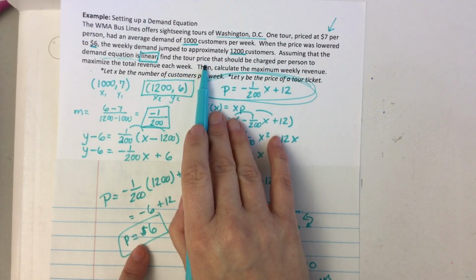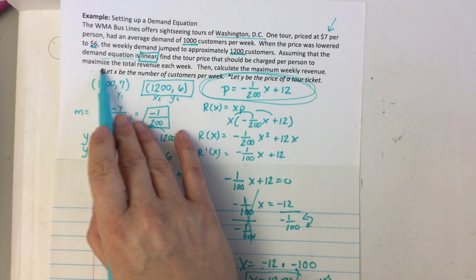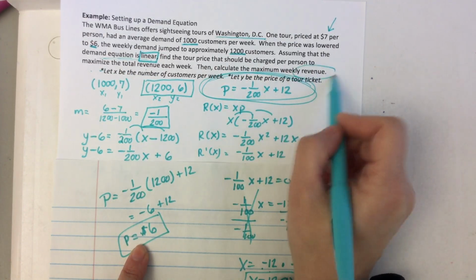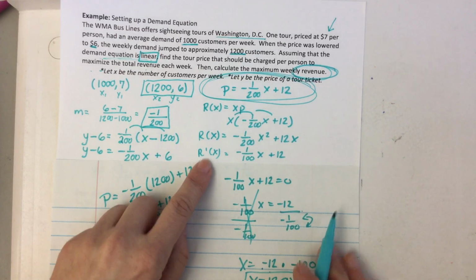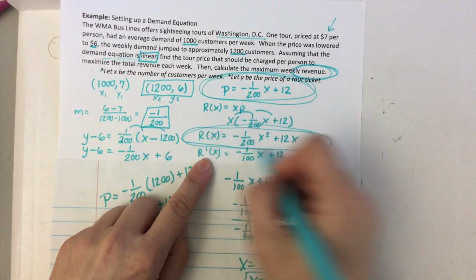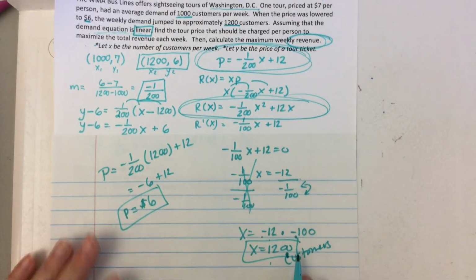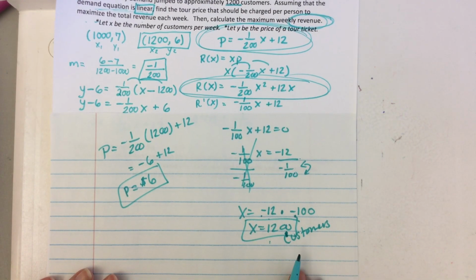Find the tour price, $6, that should be charged per person to maximize the total revenue. Then what is the revenue? Well, you guys, here's the revenue right there. So now I can go ahead and fill in X. What is that maximum revenue?